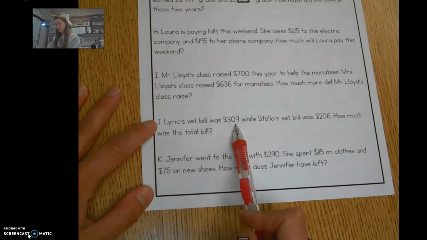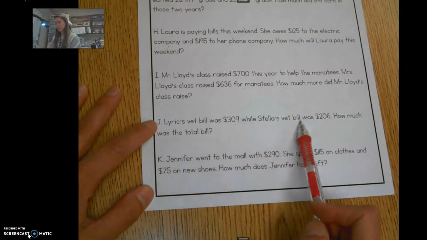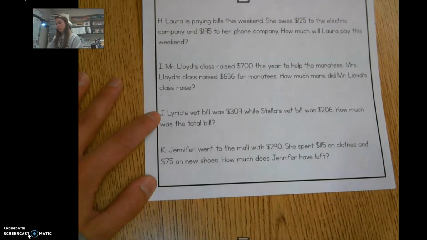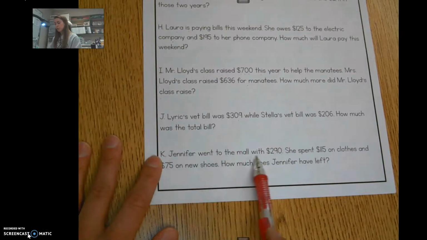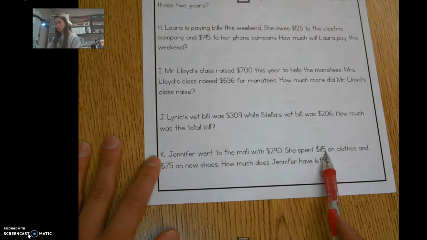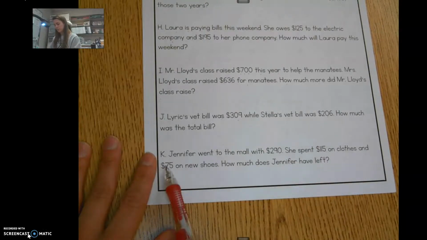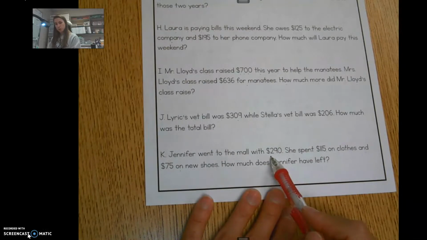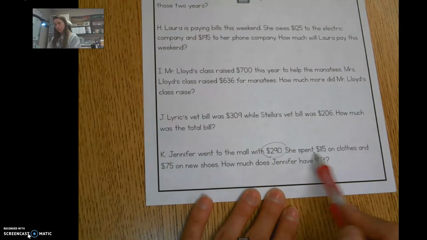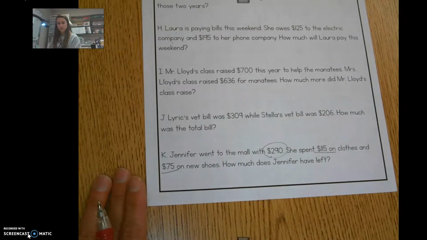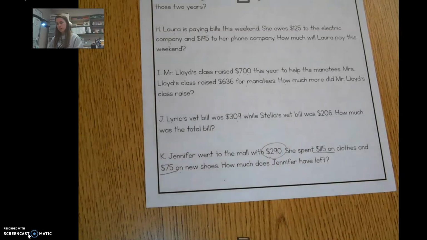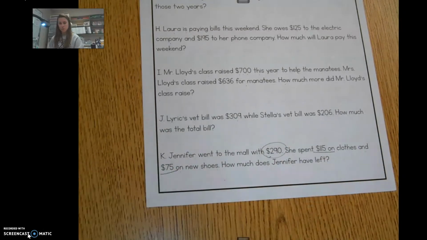Letter J. Lyric's vet bill was $309, while Stella's vet bill was $206. How much was the total bill? Okay, pause it. Jennifer went to the mall with $290. She spent $115 on clothes and $775 on new shoes. How much does Jennifer have left? So make sure we think about this two-step problem. Here's her total. First she spends this, then she spends this. So make sure we have two separate problems. We cannot subtract those three numbers all at once.